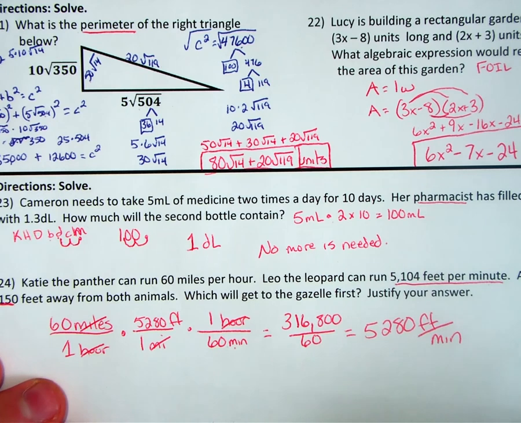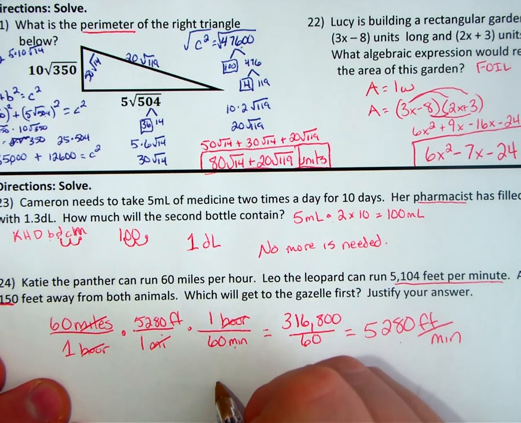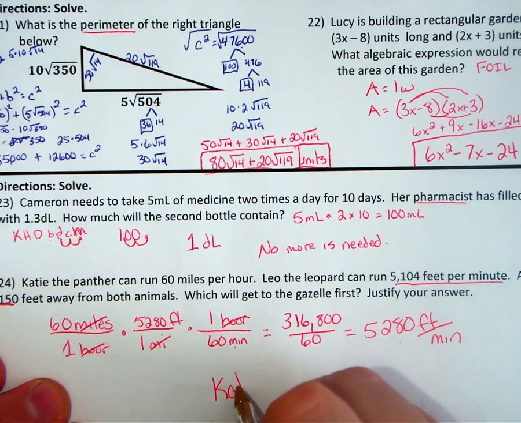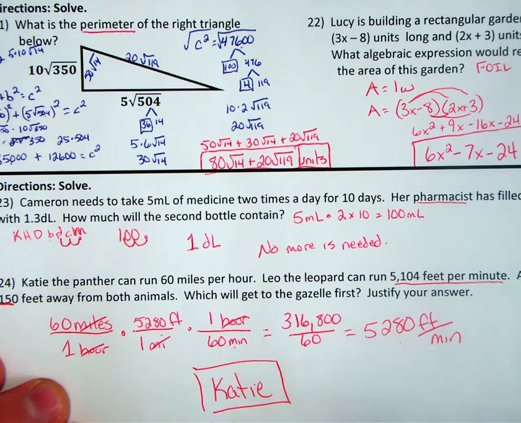So which animal can run faster? The one that can run faster is Katie the panther. So Katie will get to the gazelle first.